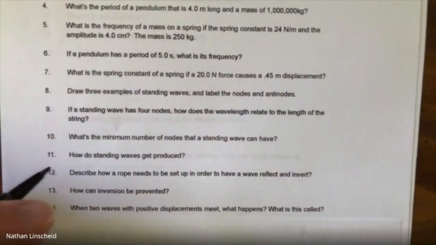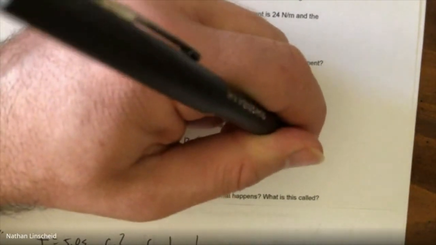Basically, what you're doing is you are reflecting waves with exactly the same frequency, wavelength, and amplitude, all coming back off that wall. They're just inverted. So the places where you have the nodes are places where you're going to have complete destructive interference, and where you have the antinodes, that's where you're going to have complete constructive interference.